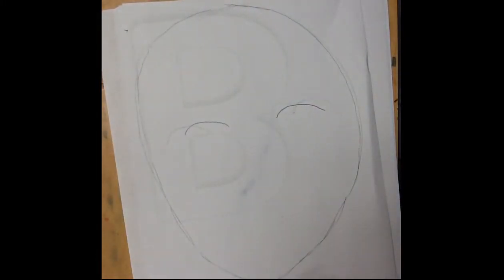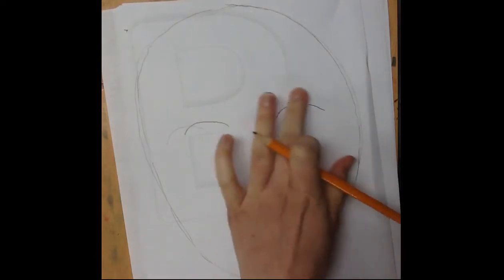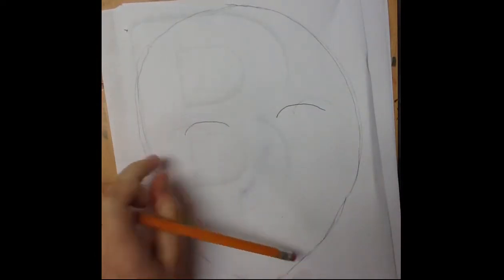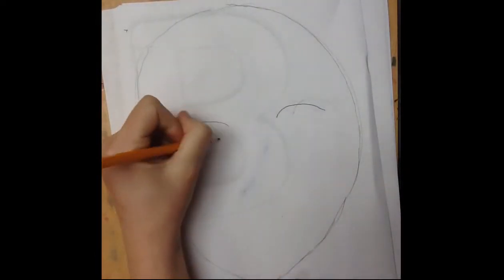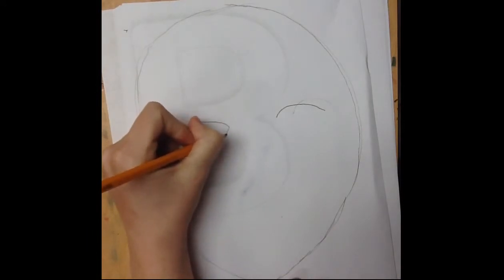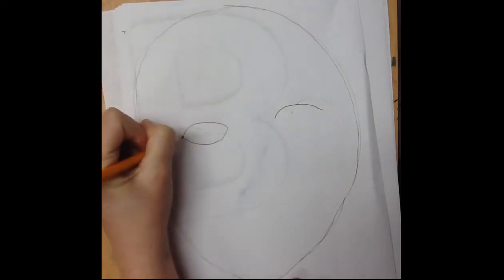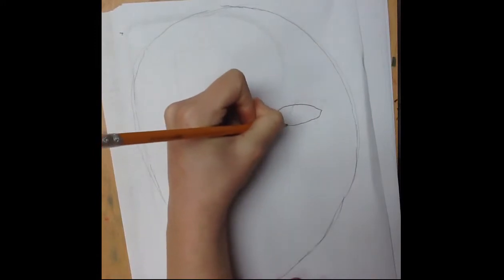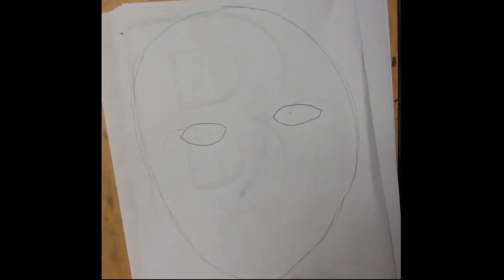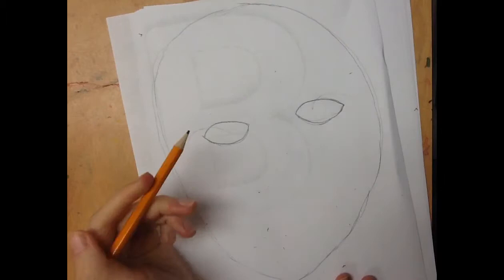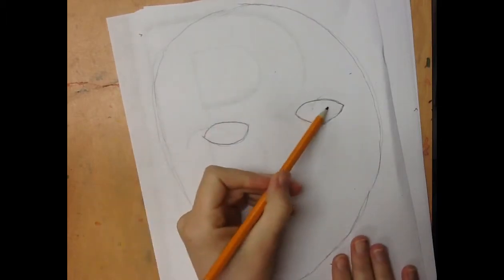Okay. Make sure you're drawing lightly if you need to erase. I didn't, so it's harder to erase those lines. Next, I'm going to draw another curved shape to close the eye shape there. Okay, now I have two football-shaped eyes.